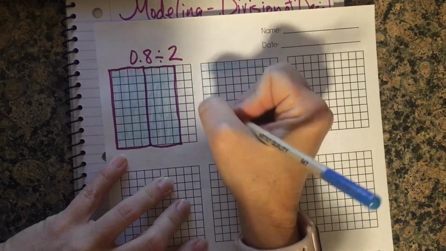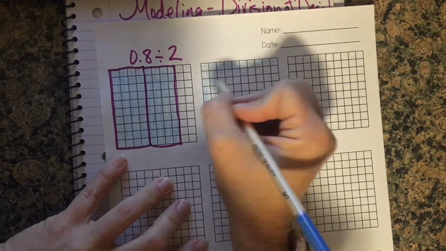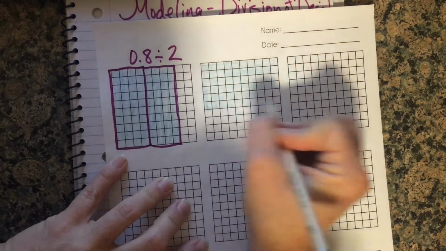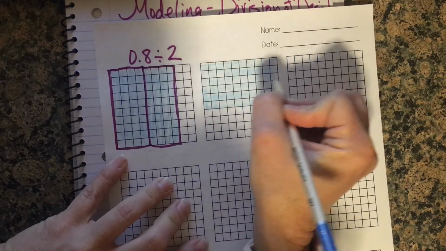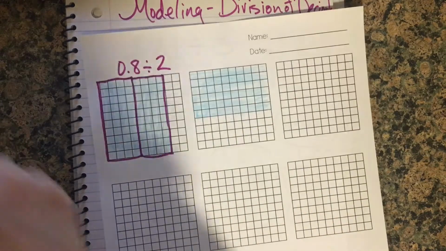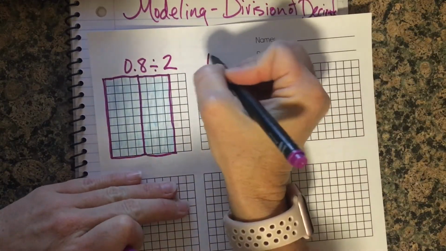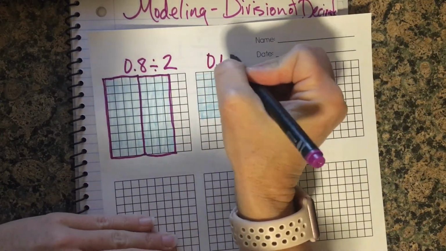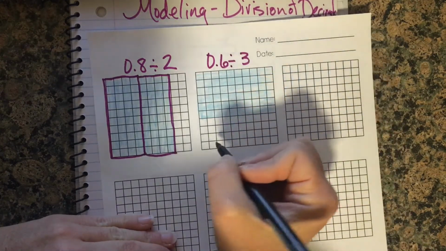I'm going to shade in 6/10 this way. And let's say I wanted to show 6/10 divided by 3.